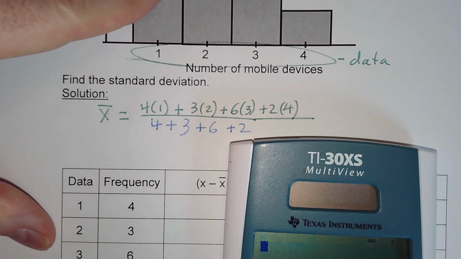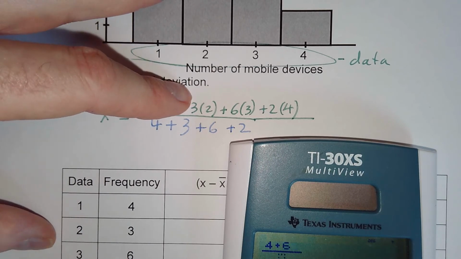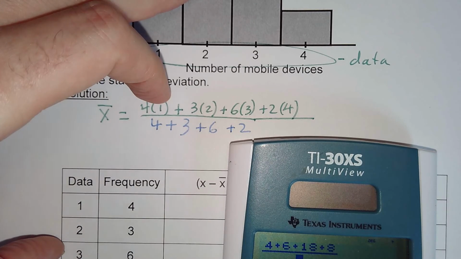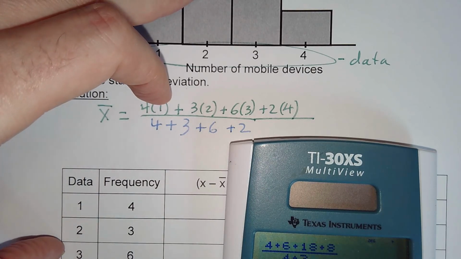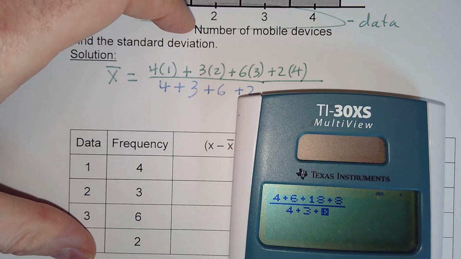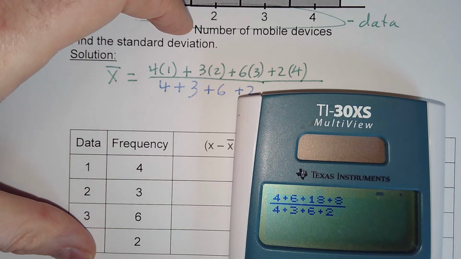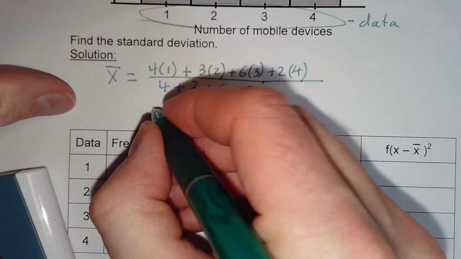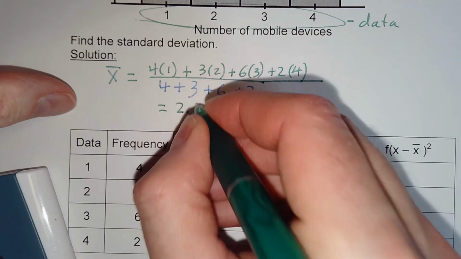So that's going to give us 4 plus 6 plus 18 plus 8 over 4 plus 3 plus 6 plus 2. And let me get a decimal for that, 2.4. So x bar here is 2.4.